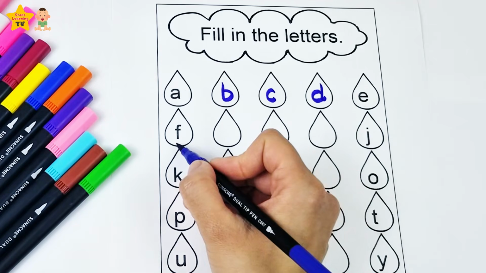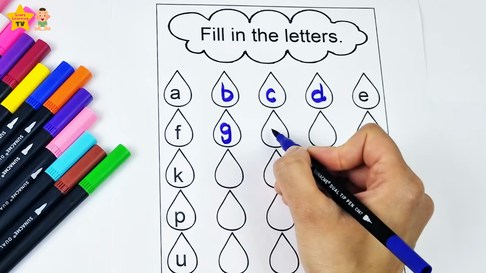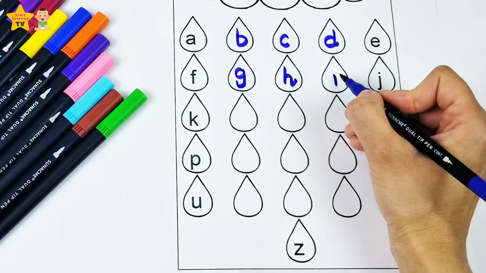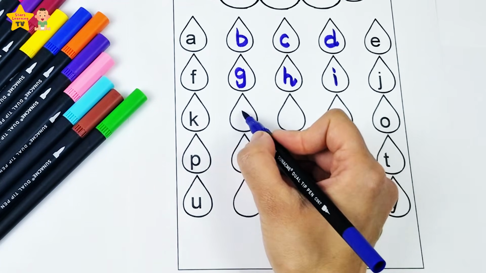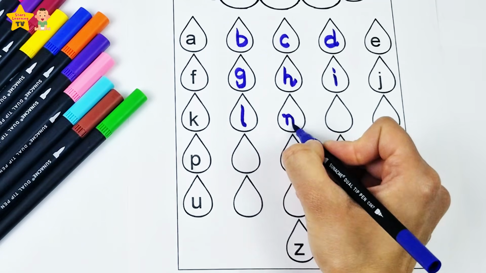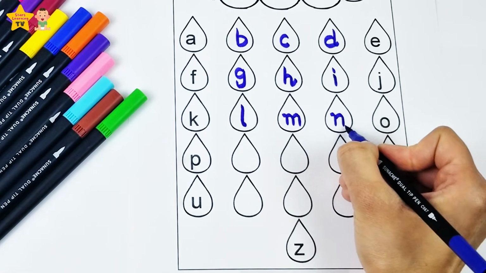E, F. Now it's time to write the lowercase g. Try writing lowercase h. Now write the lowercase i. J, K. It's time to write the lowercase l. Let's move on to the lowercase m. Now write the lowercase n.